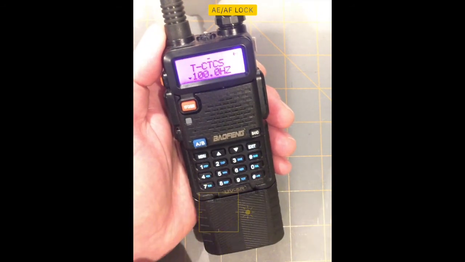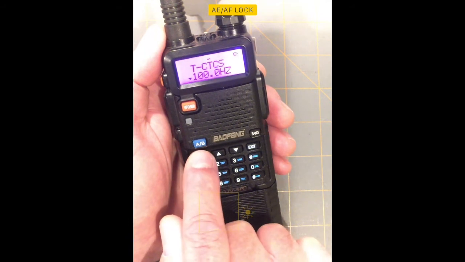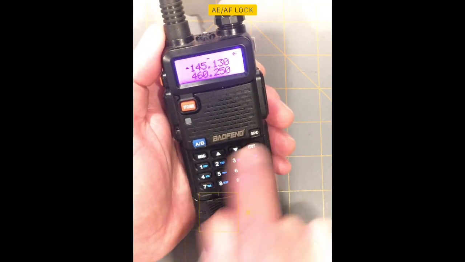Oops. There it is, 100 hertz. Confirm, confirm. Exit.